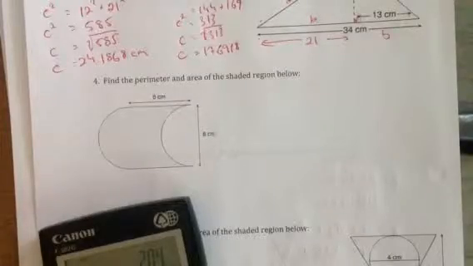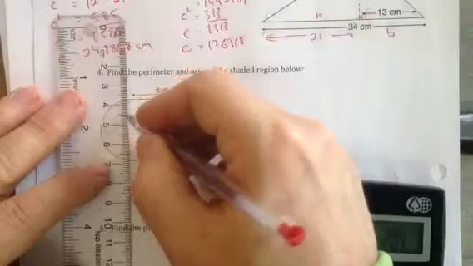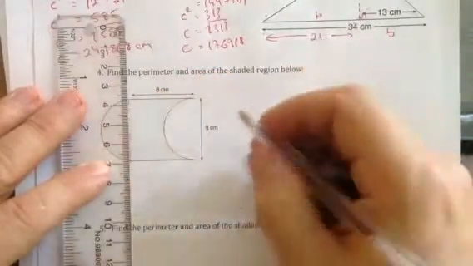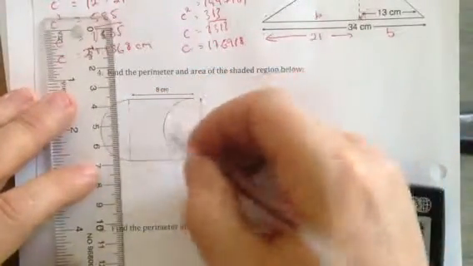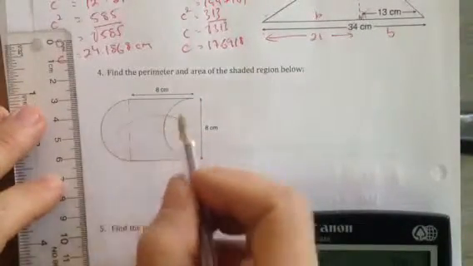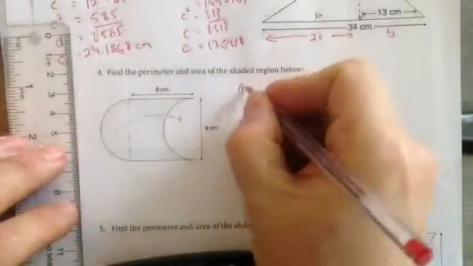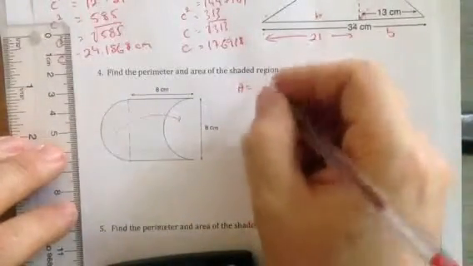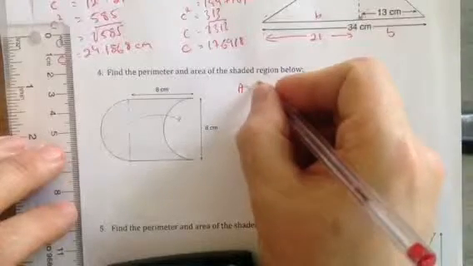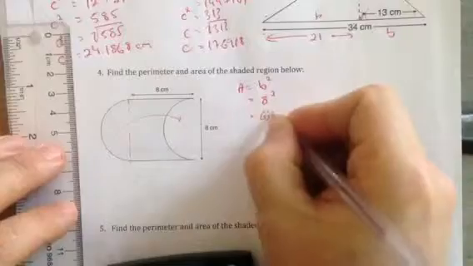So what I'm going to do is, you have a little tiny half a circle sticking out here and half a circle sticking in there. If I remove the half a circle from here and glue it onto there, we end up with a whole square. So the area is just going to be the area of a square, our side squared. So it's going to be 8 squared, which is 64.